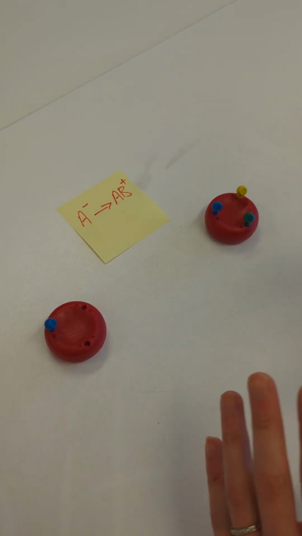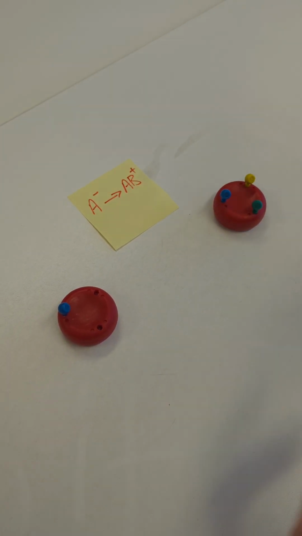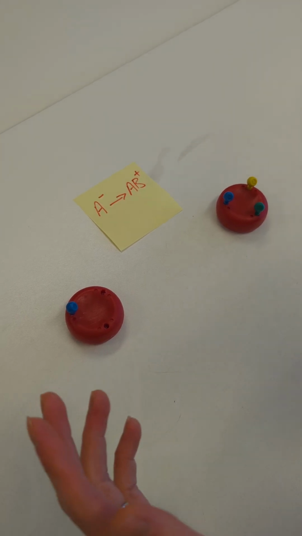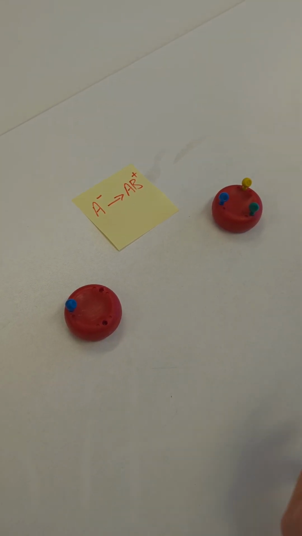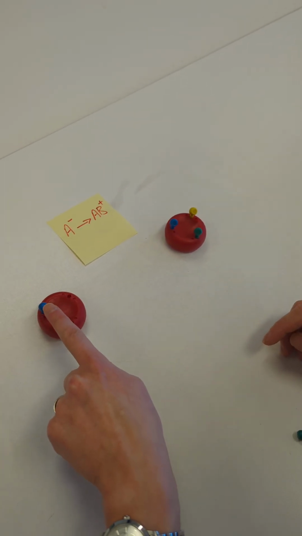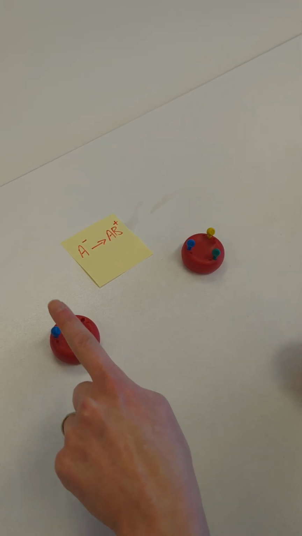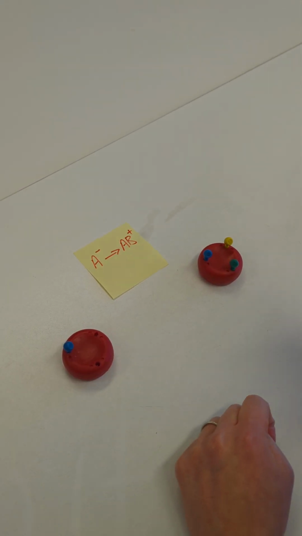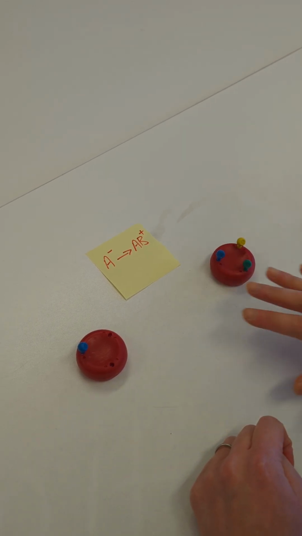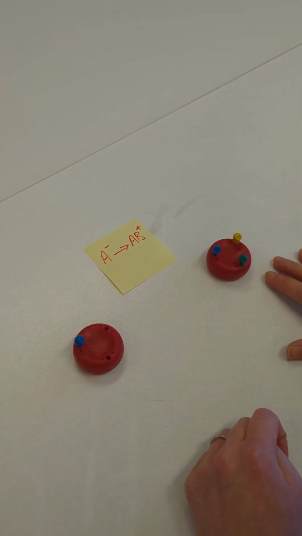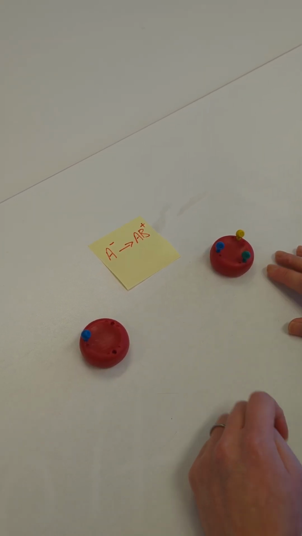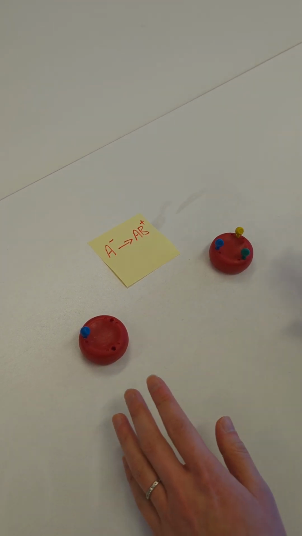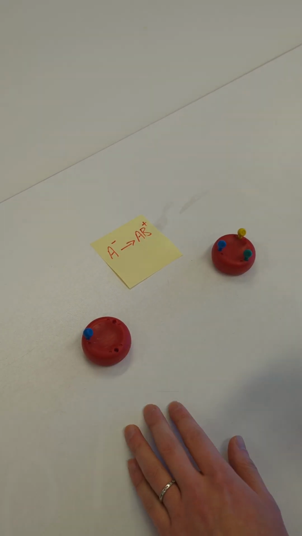So we have to answer 3 questions when we try to determine whether or not a transfusion is compatible. Number 1, we have to look at the kind of antigens that are on the red cells of the donor. Number 2, we have to look at the antibodies that are produced by the recipient, and we want to see whether the antibodies in the recipient's body are going to attack the incoming red cells.